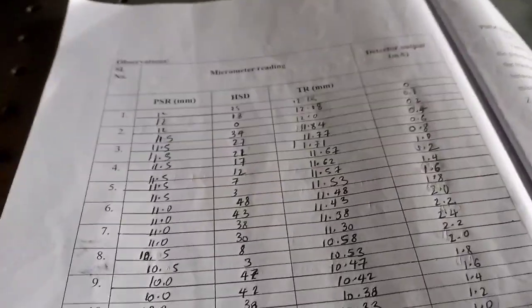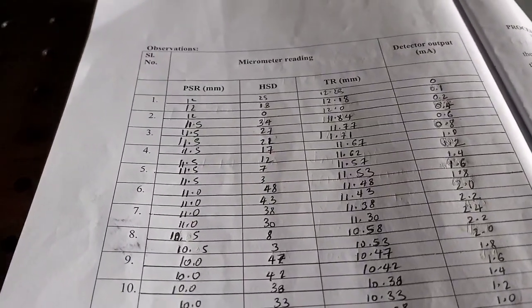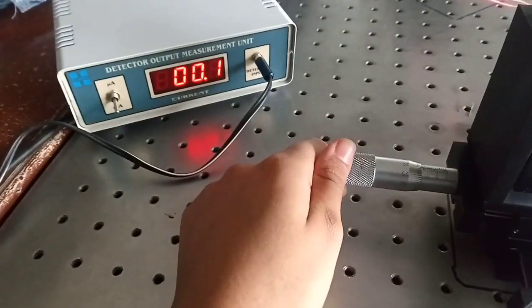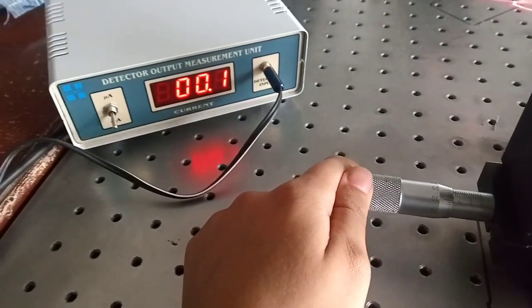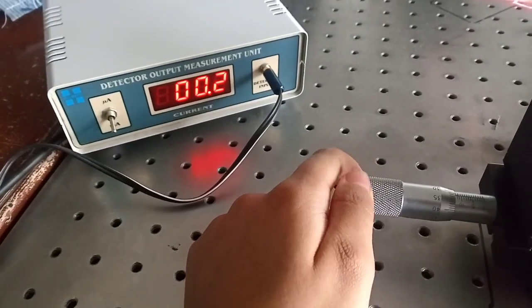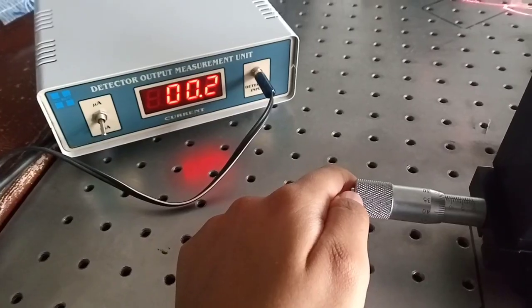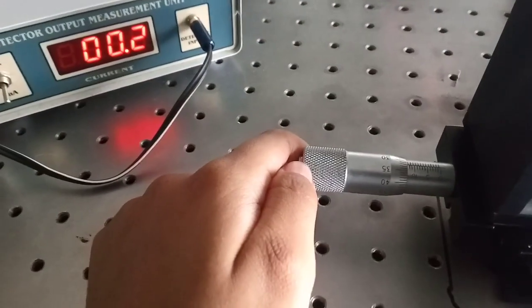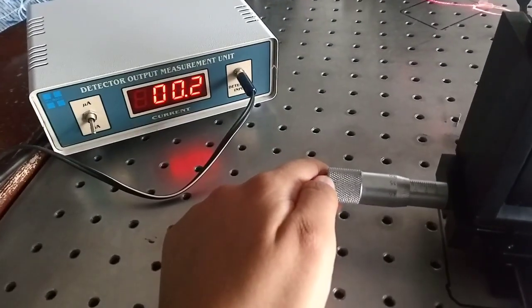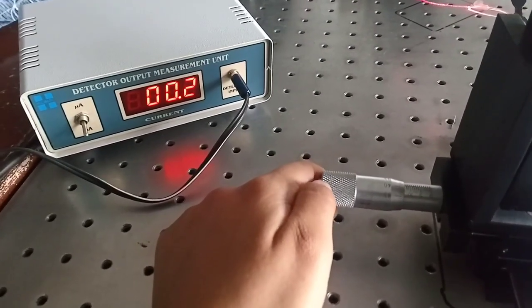Initially you have to go from 0 to 0.1 to 0.2, and after that you have to start varying by 0.2 difference. Because 0 and 0.1 are very important, you have to note that down. So starting from 0.2, you can note down for every 0.2 difference in the current. Each time you note down the readings and then proceed to twist the screw again.